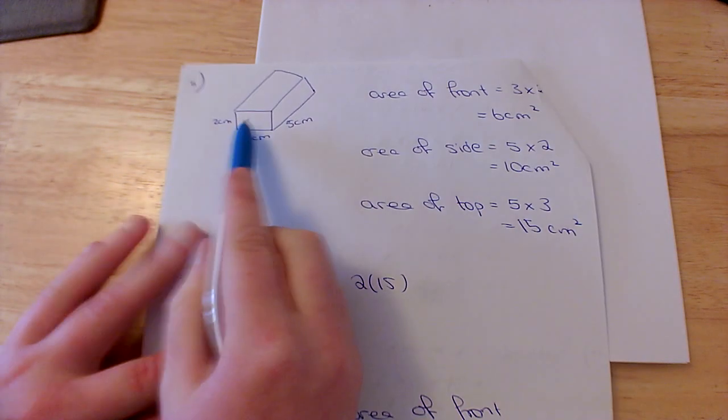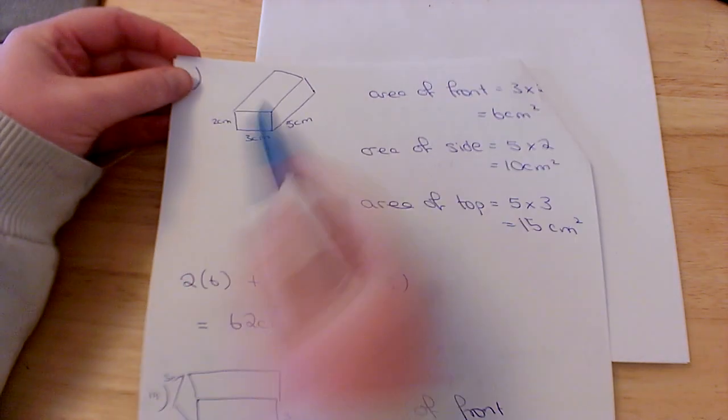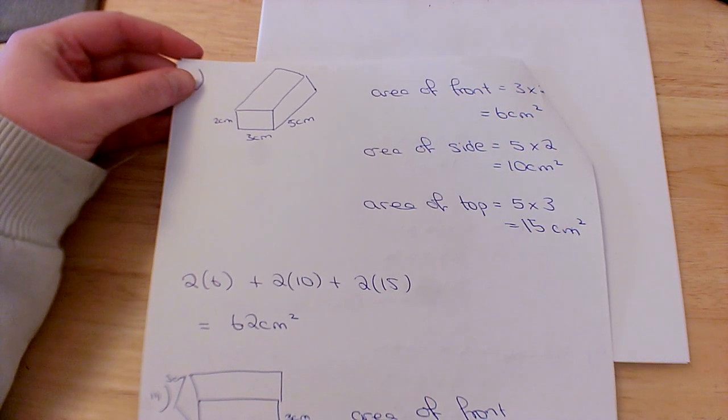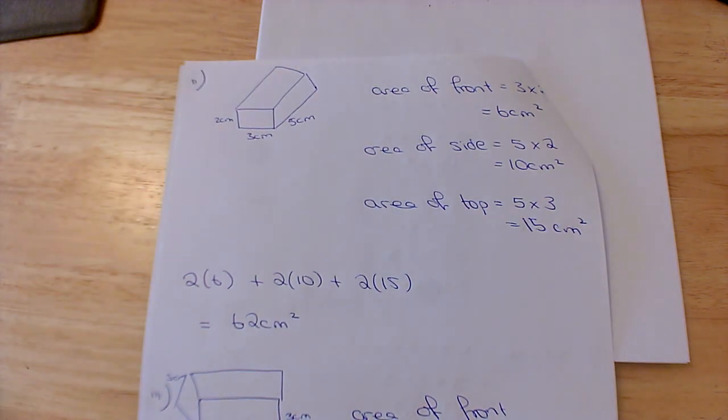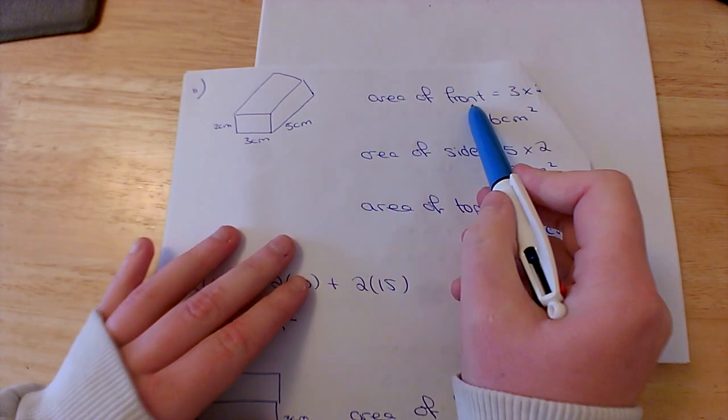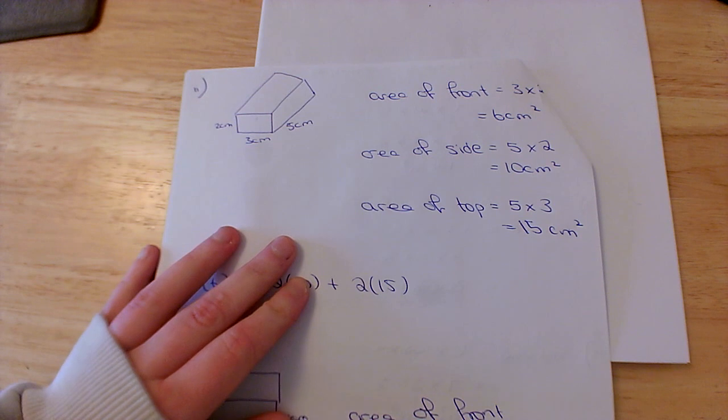Okay, so I have to get the area of this shape here, this rectangle, and this rectangle. So 3 separate rectangles, and then I need to multiply them by 2 because the front and the back are going to have the same surface area as well. So first of all, I'm going to get the area of the front. Okay, so I'm going to get the area of this particular shape here.